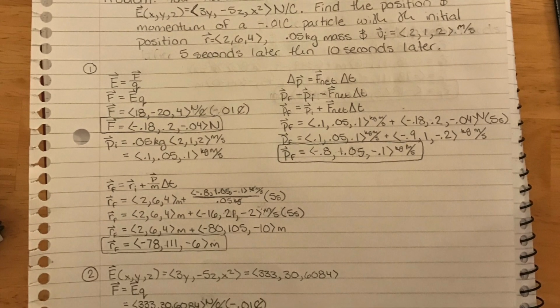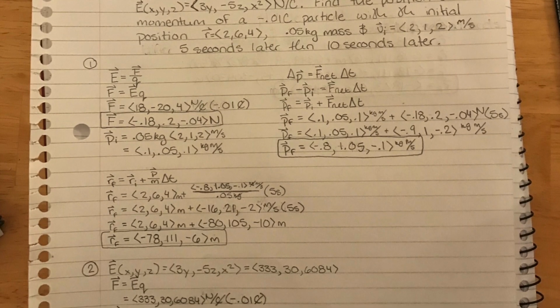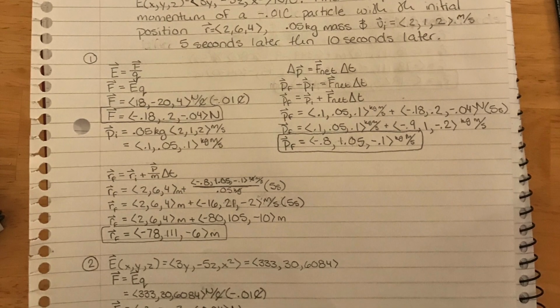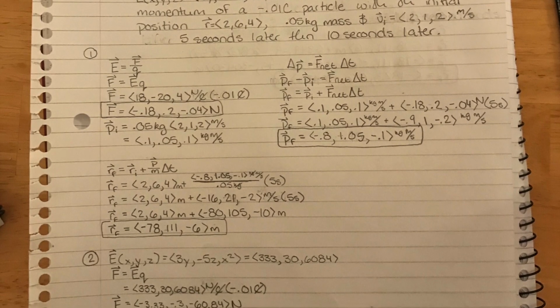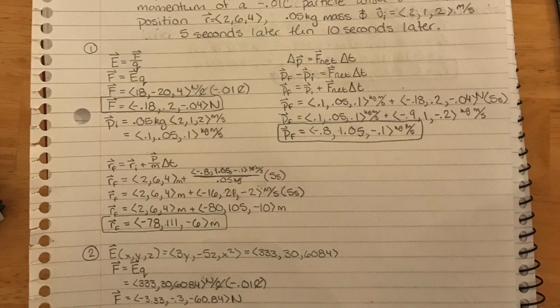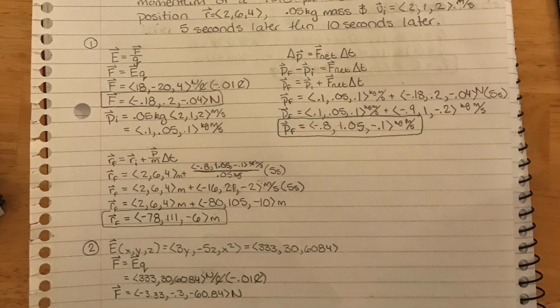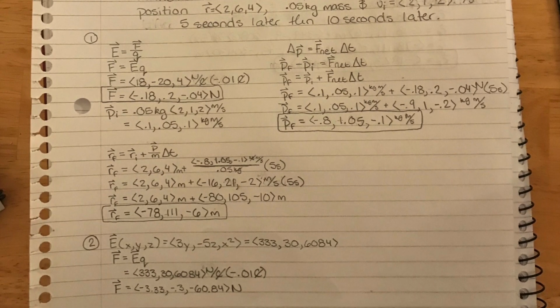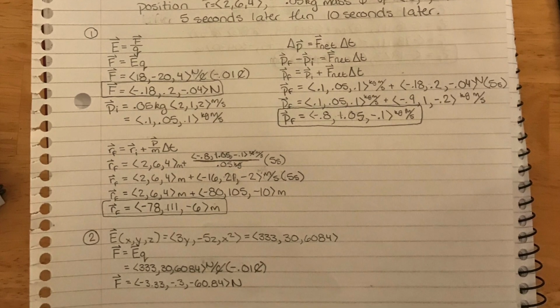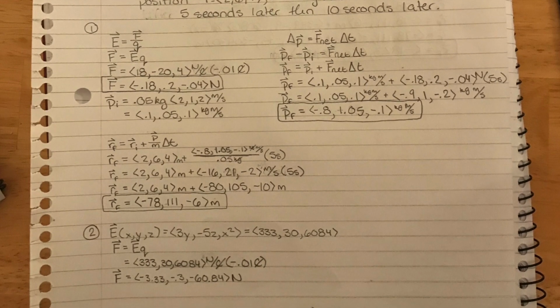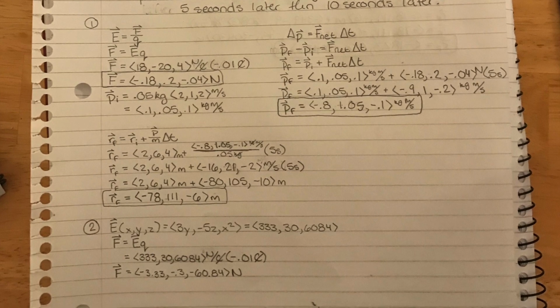Then we can use this to obtain the position of the particle after 5 seconds using the position update equation. The final position equals the initial position plus the momentum over the mass times the change in time. Again, we'll just plug in our known variables: the momentum we just found, the initial position, our known mass, and our time interval, 5 seconds.